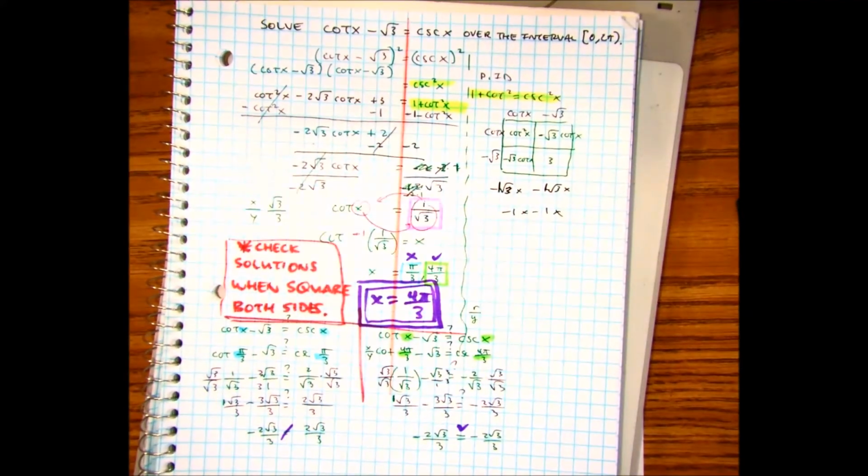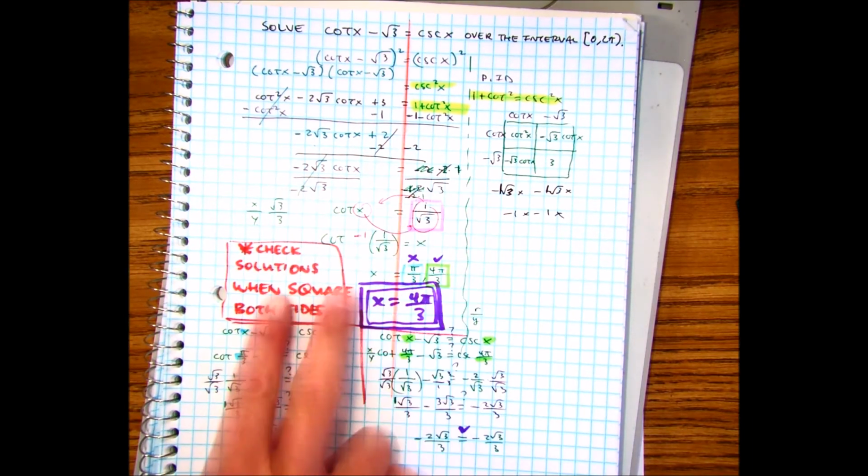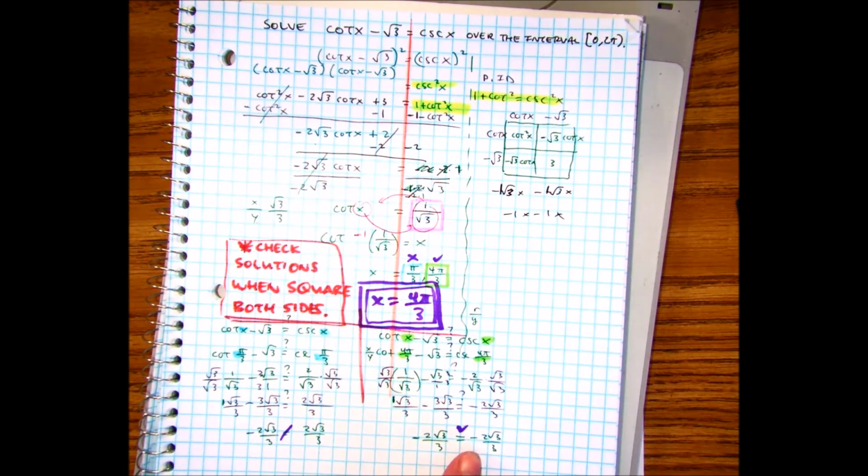So what do we do? Get an identity that connects the two of them. If it's quadratic, set it equal to 0. In our case it is. Zero product rule. Test your answers, and the ones that are equal, that's our final answer.